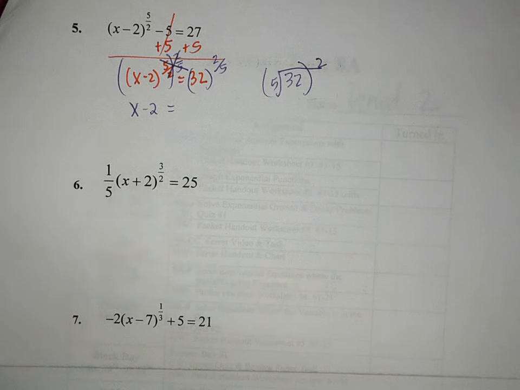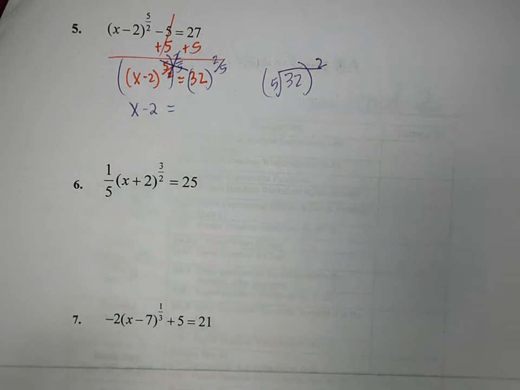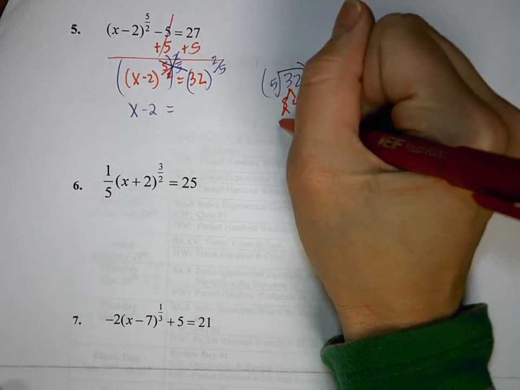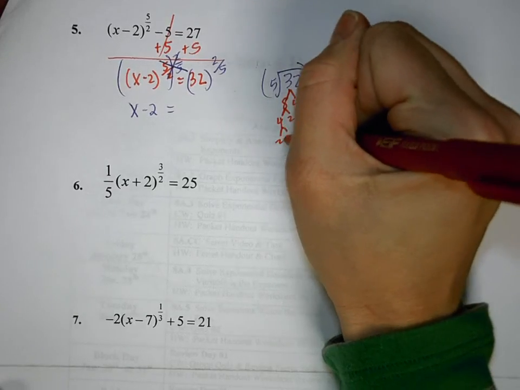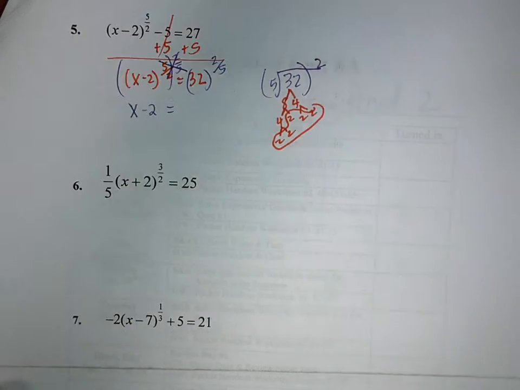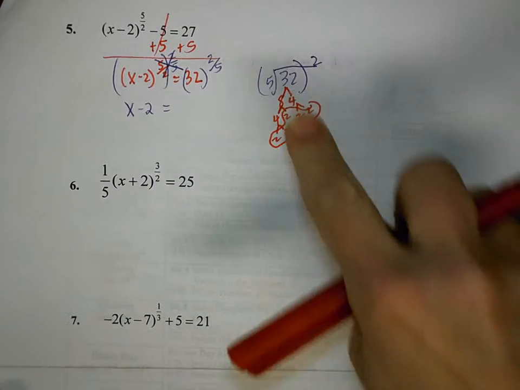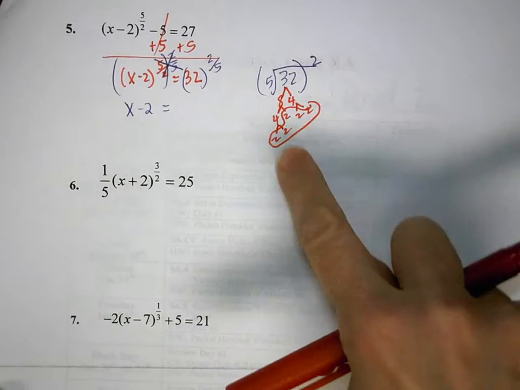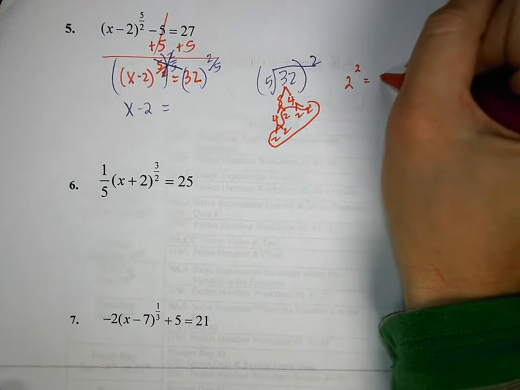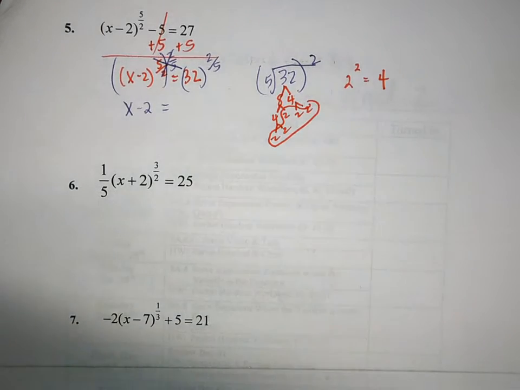32 breaks down to what? 2. Hopefully most of you remember that. If you need to, though, break it down. 8 times 4, and then 8 is 4 times 2, and 4 is 2 times 2, and this 4 is 2 times 2, and you have exactly 5 2s, which is what we need, because this one's a 5th root. And then I have 2 squared, which is 4. But you have to be careful on this, because my answer is not 4.